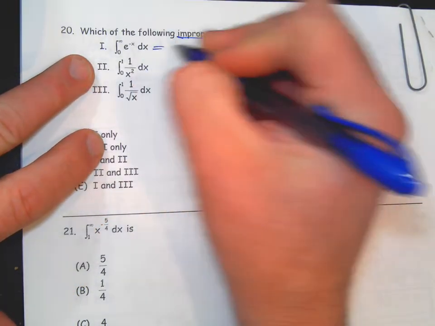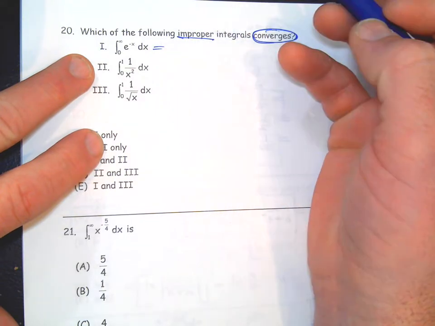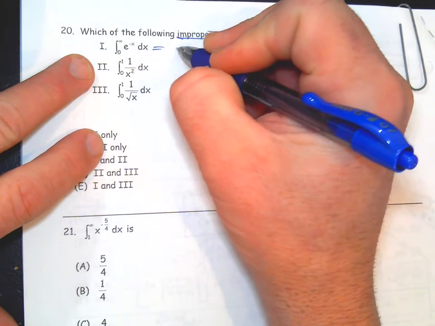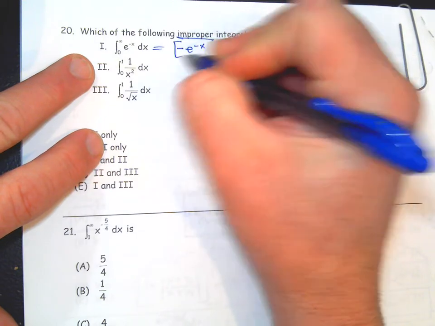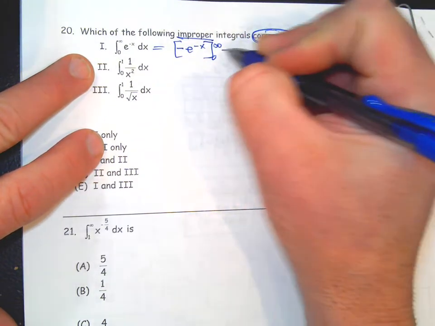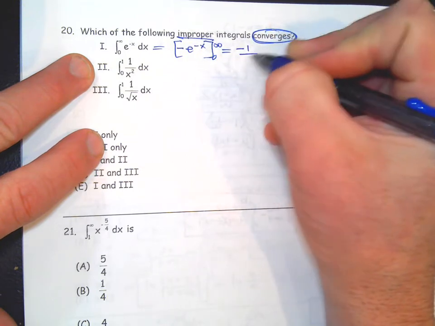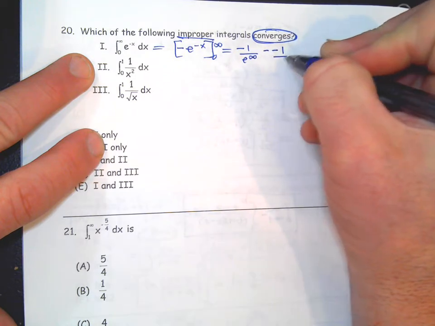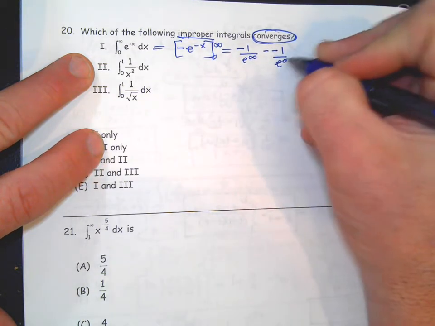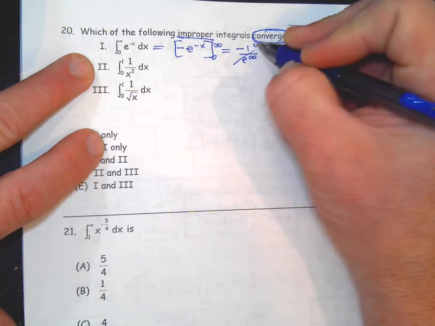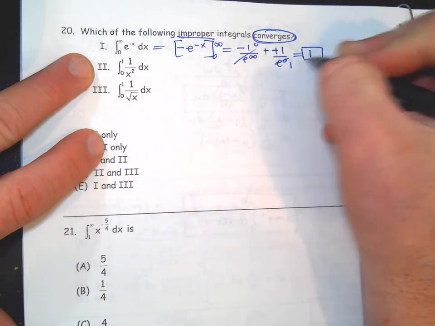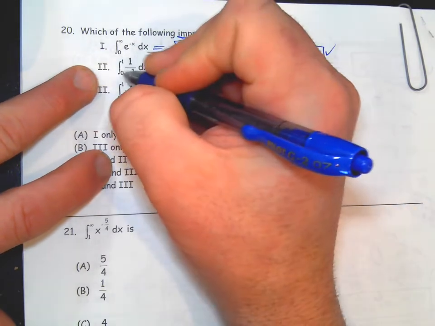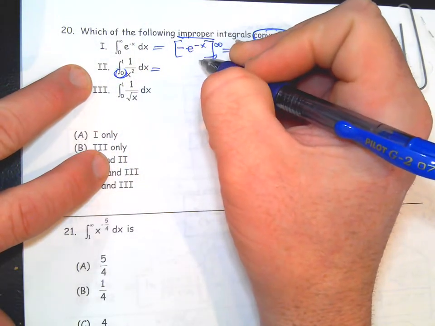So this one, I'm going to get lazy here because it's a multiple choice. I'm not going to do all the limit stuff, so I'm not going to do it the most proper way. The antiderivative is negative e to the negative x. I'm just going to put infinity here. Then this is negative 1 over e to the infinity minus negative 1 over e to the 0, which is 1. That goes to 0. This goes to 1. So that one converges.